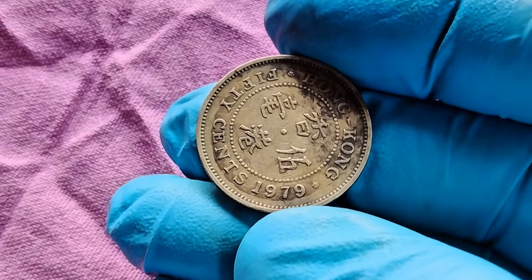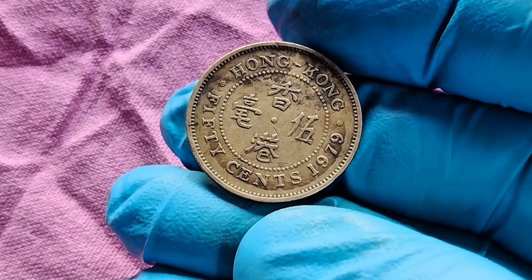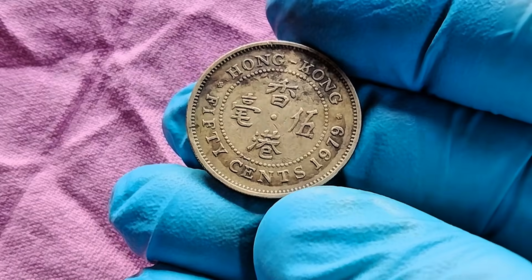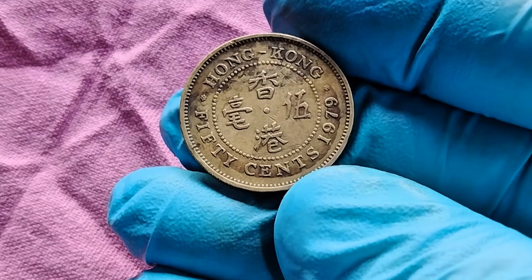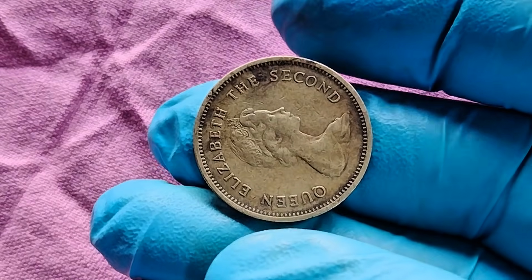Whether kept as part of a coin collection or studied for its historical value, this coin remains an interesting reminder of the time when Hong Kong was governed under the British Crown and was rapidly emerging as a global financial hub.